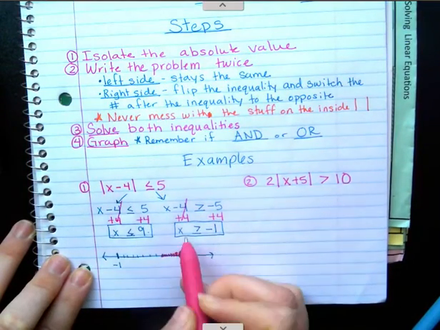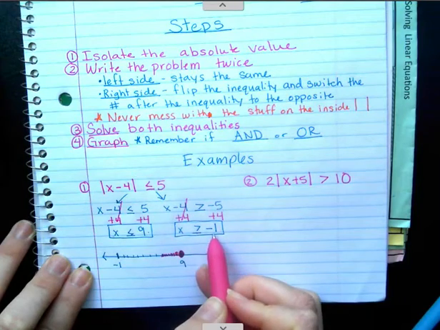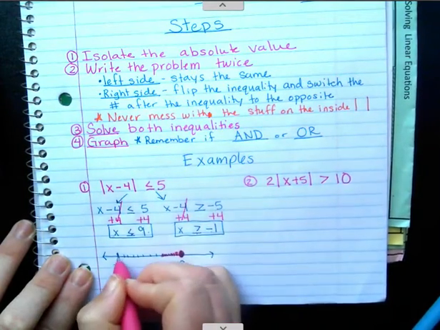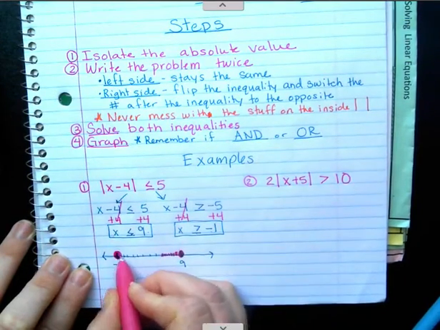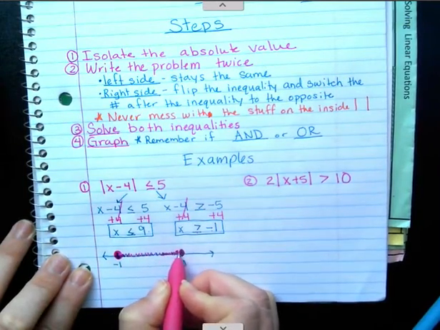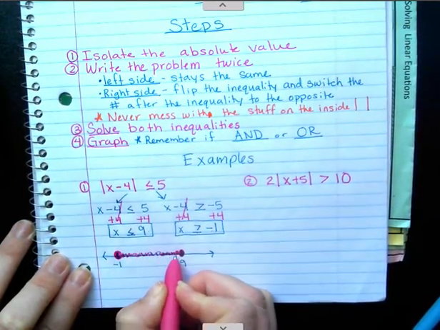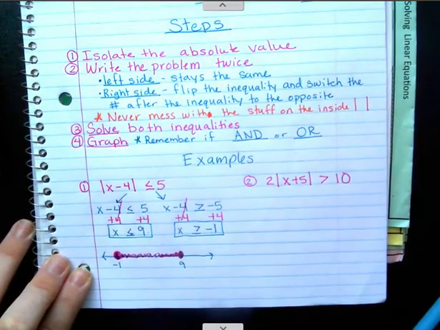And then this one right here is going to be x is greater than or equal to negative 1. So it also would be a closed circle on the negative 1. It says x is greater than, well, then greater than numbers are over to the right-hand side of that negative 1. And we definitely did graph this correctly because remember, it was a less than symbol, which gives us an and statement, and this is definitely an and statement.